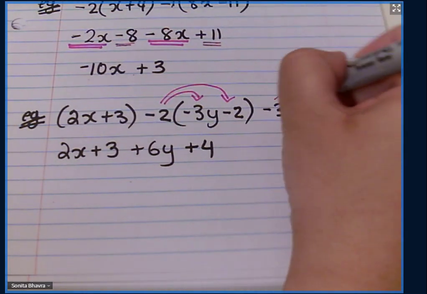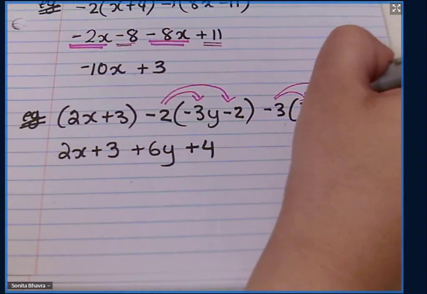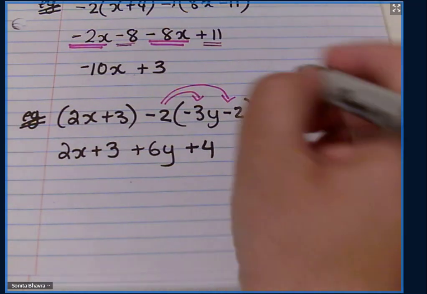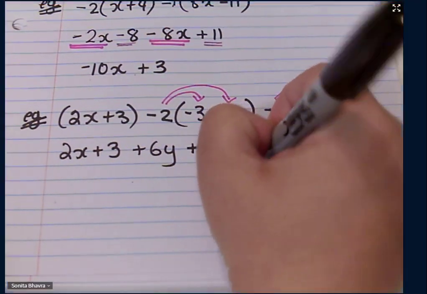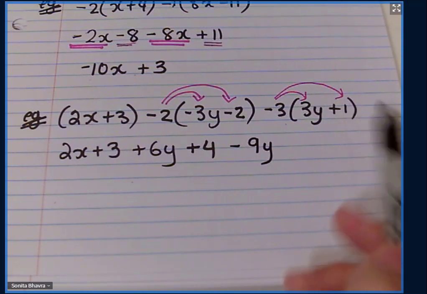So negative 3 has to multiply with 3y, and that negative 3 has to multiply to that positive 1. So negative 3 times 3 is negative 9y. Negative 3 times a positive 1 is negative 3.